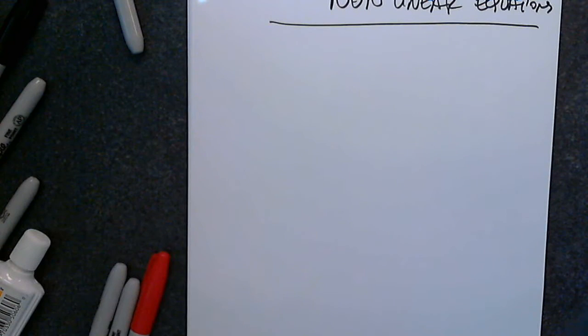Now, the three possibilities from before are not valid here anymore. We're not talking about lines. Anything can happen. We can have one solution, two solutions, three solutions, four solutions, we can have anything, right? So those three options are only valid for linear equations, two equations in two variables.